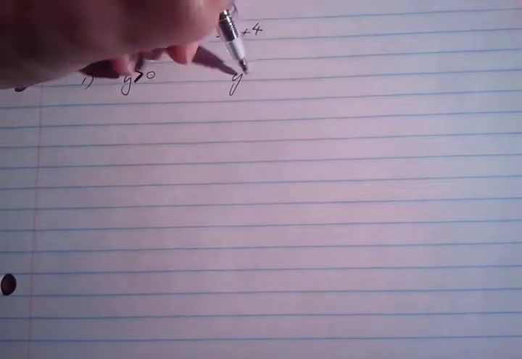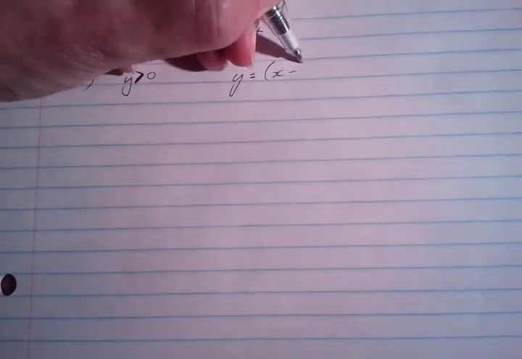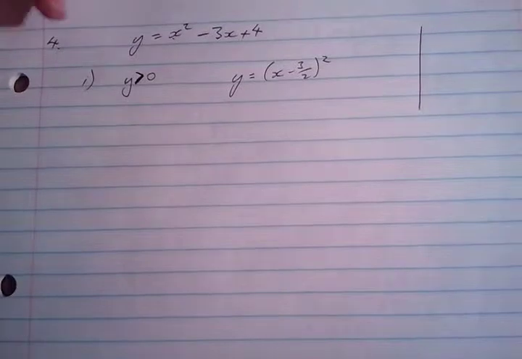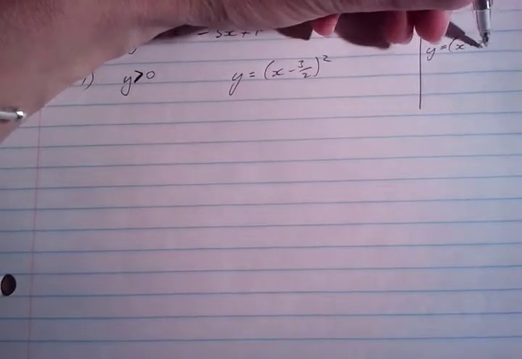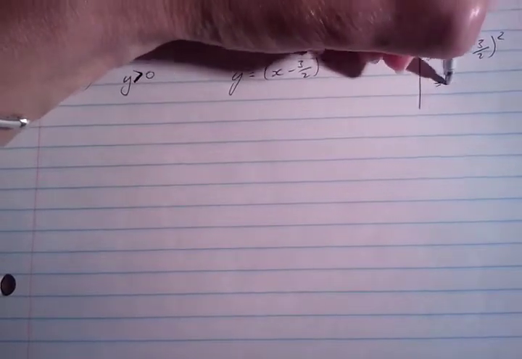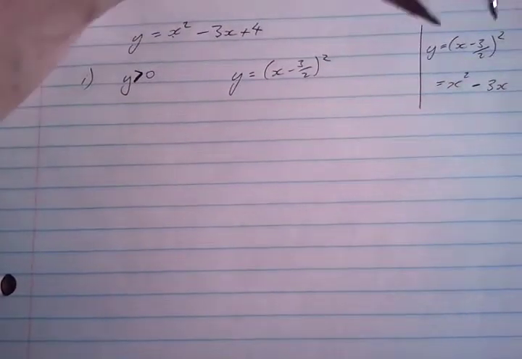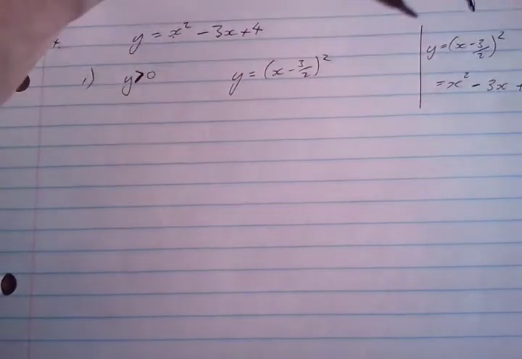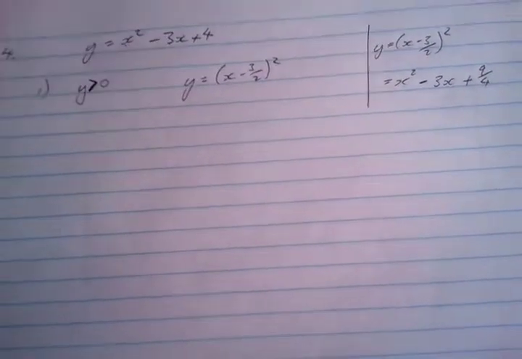So if we start with that, y would equal (x minus half of 3 over 2), and we'll square all of that. Now again, we can do a little side calculation to make sure that what we're getting is close to what we need. (x minus 3 over 2) all squared is going to give me x squared, and it's going to give me minus 3x, which is great because that's what we want, but then we're going to end up with plus 9 over 4 at the end, with our 3 over 2 times 3 over 2 getting multiplied together.